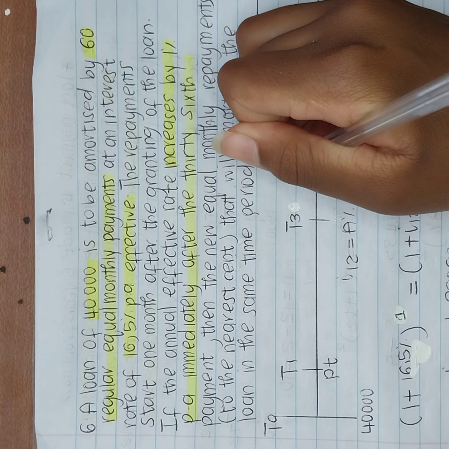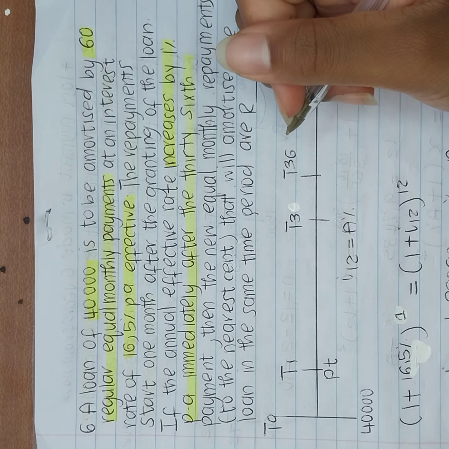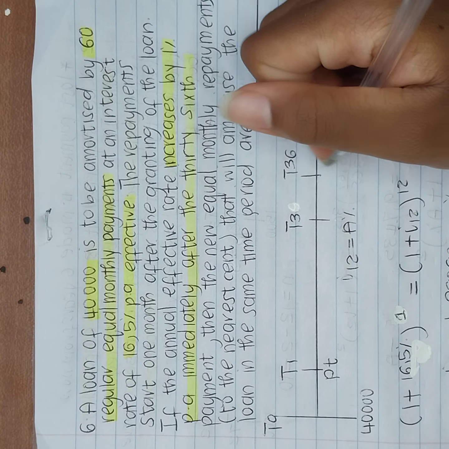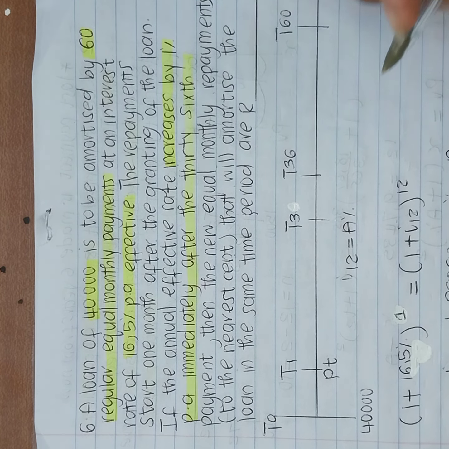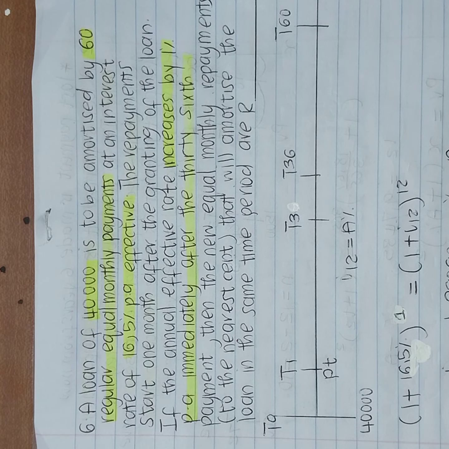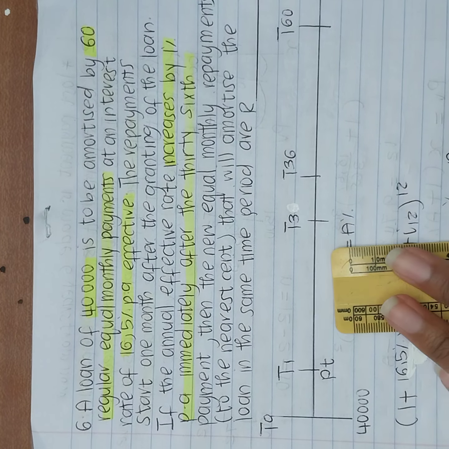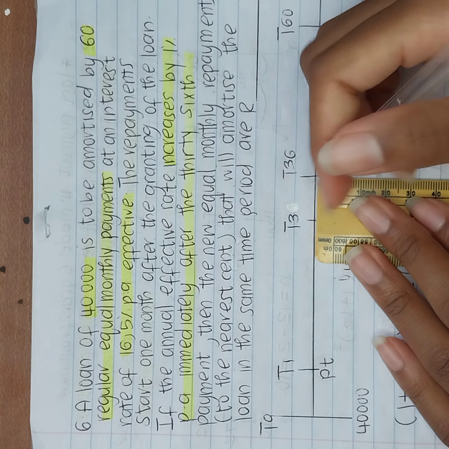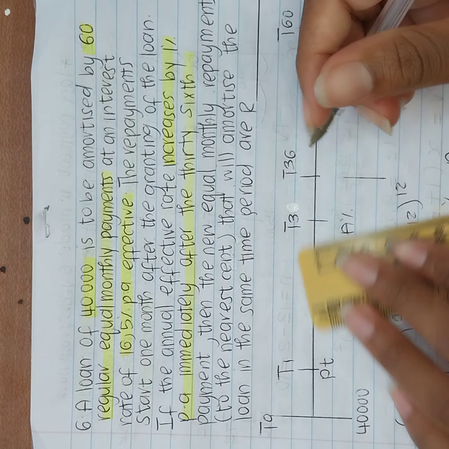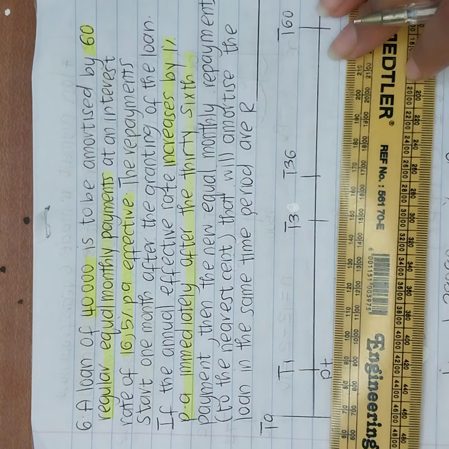So at T36, we have an interest rate change, and remember, the interest change was made after the payment, meaning that T36 won't be affected by the interest rate change. From T37 all the way to T60, only those payments will be affected. T36 is where the change happened, all the way to T60.